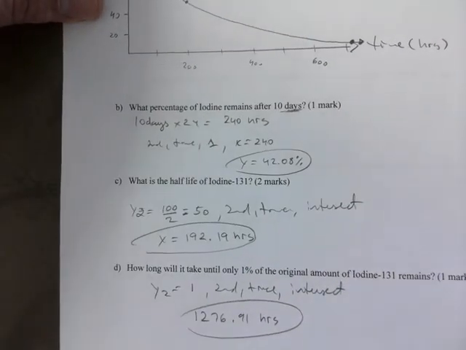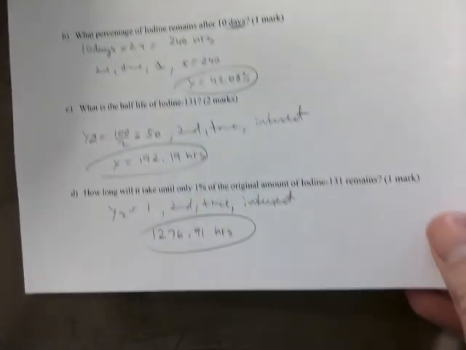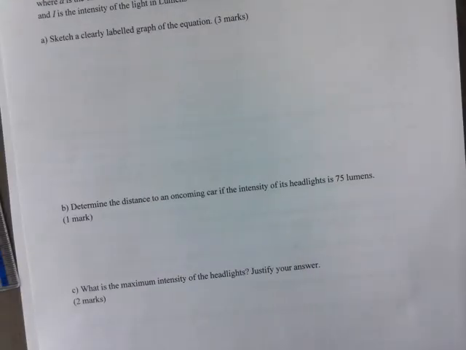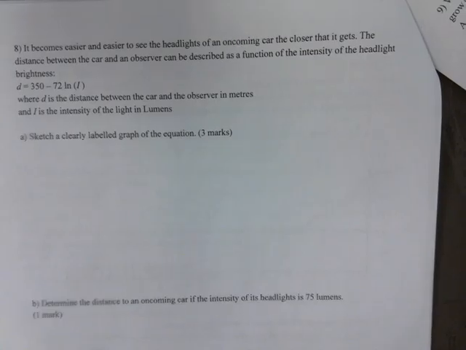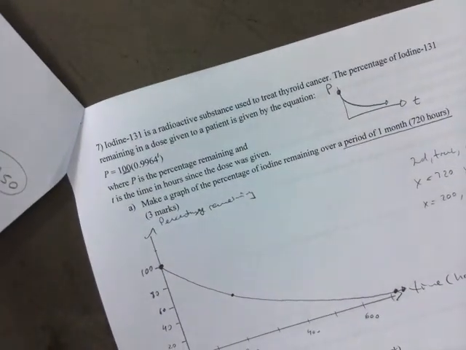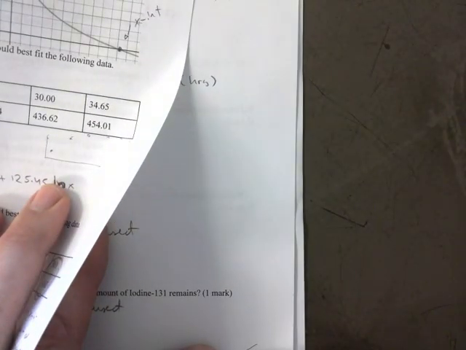Does it say in months? How long? No, it doesn't say in months or anything. It just says how long. So we assume we're going to stick with hours. Okay, we're almost there. How many marks? Sorry, 7 again. 3, 4, 5, 6, 7. Yes, 7 marks for this one.